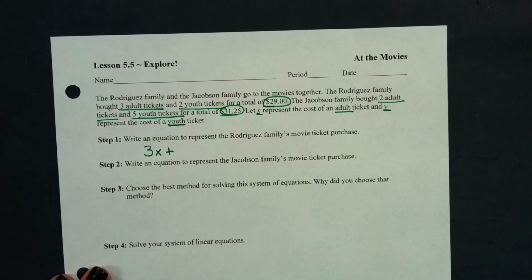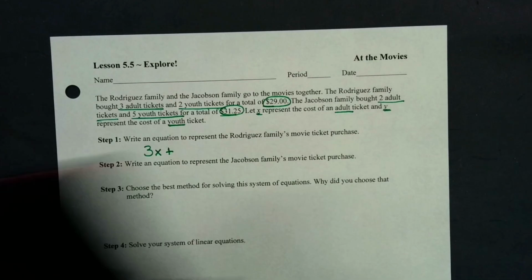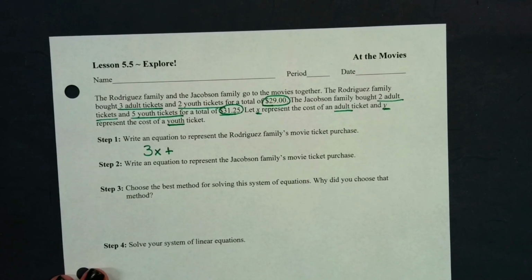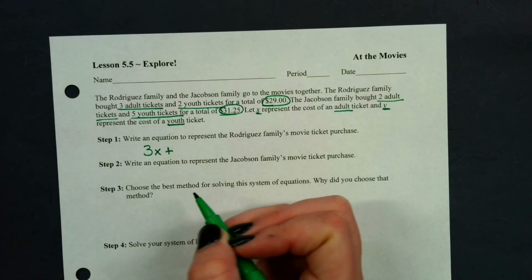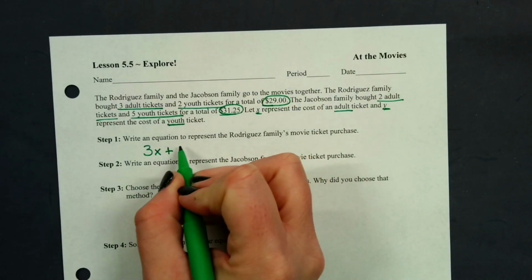Plus, what else do we know about the Rodriguez family? They bought 2 youth tickets.